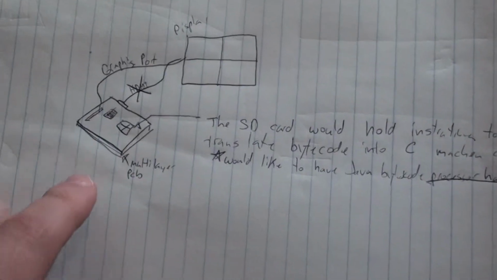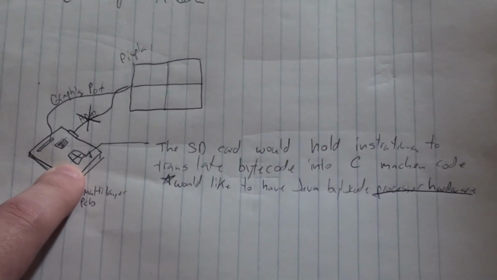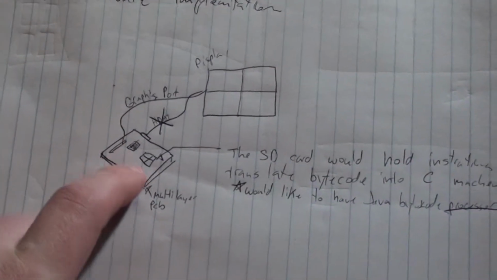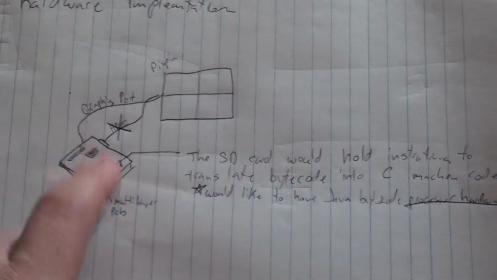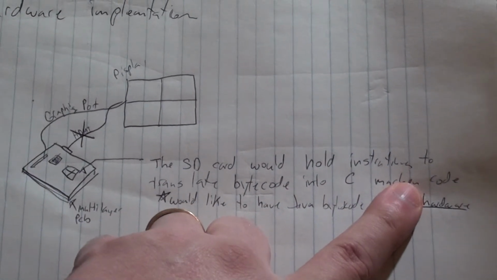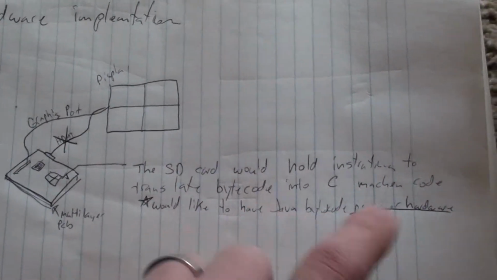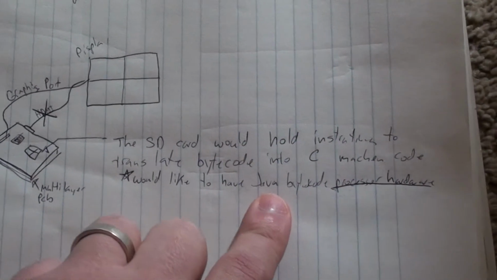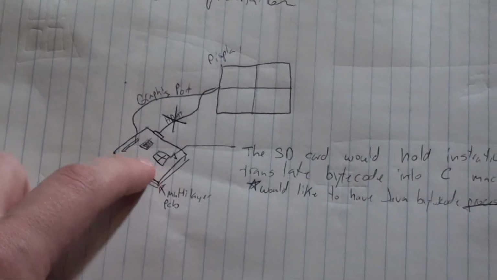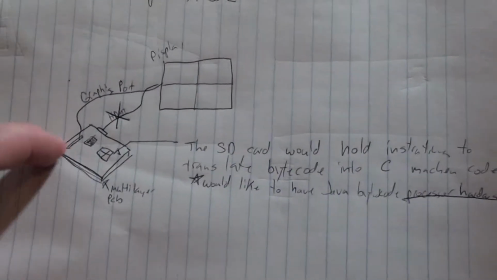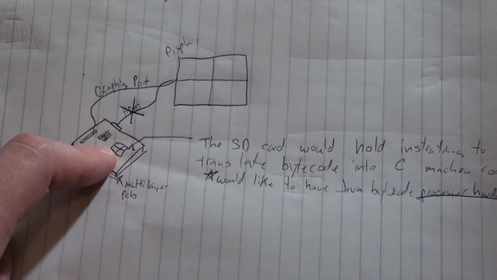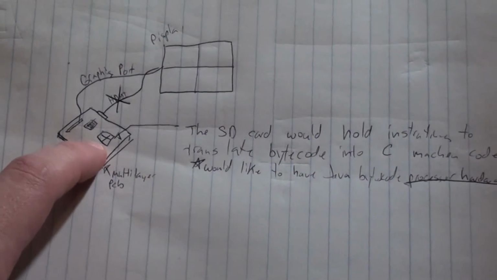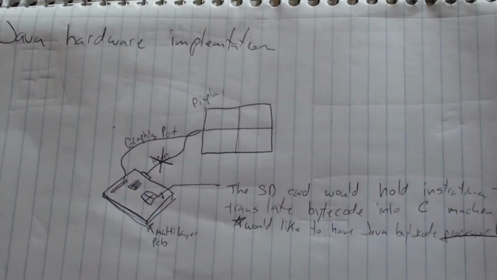Okay, so the machine code is translated from the C, or the assembly code. What I'm saying is there'd be a Java machine. So you could take an SD card like on the Pi, and you could put just enough instructions to translate Java bytecode into machine code. But I would like to have a Java bytecode processor. You could implement this in software using the SD card, but I would like to have it built into the processor to where then you put just the machine code for the Java bytecode on your SD card, and then it would boot directly, so you could write everything in Java.